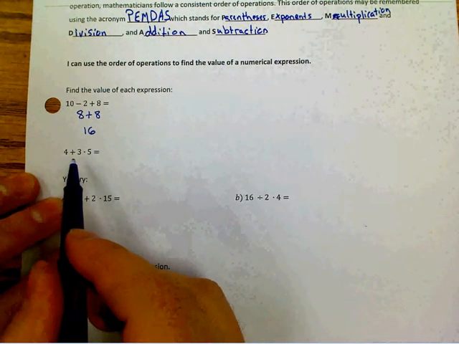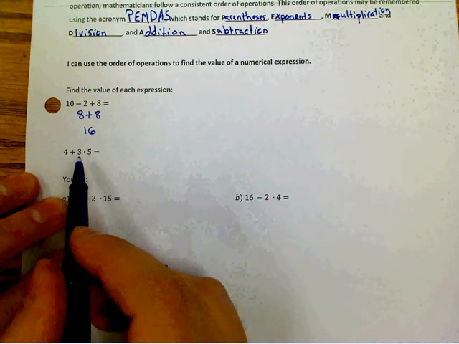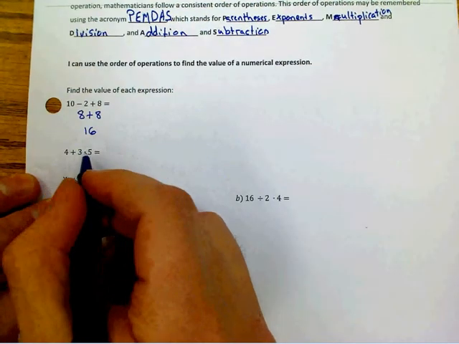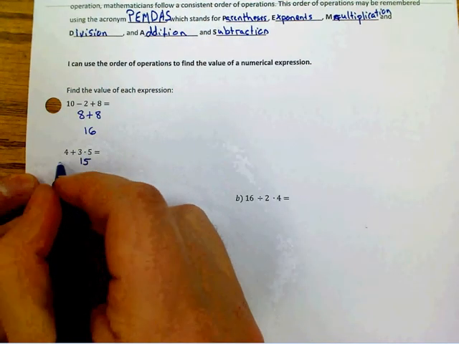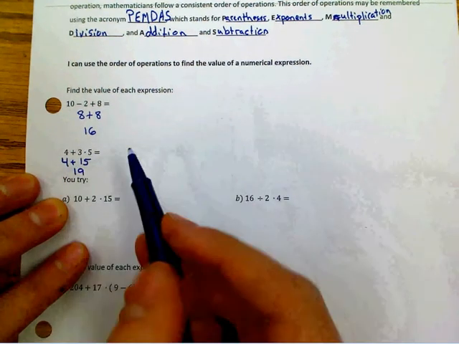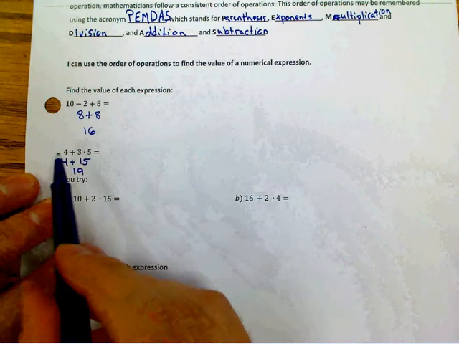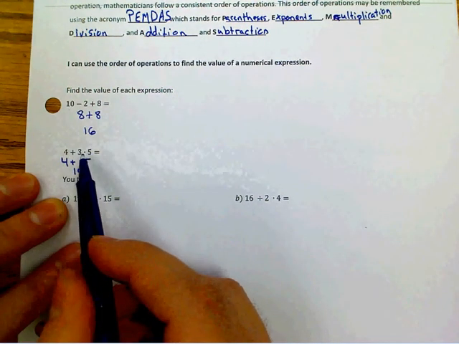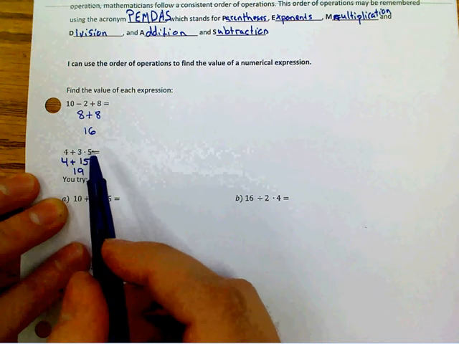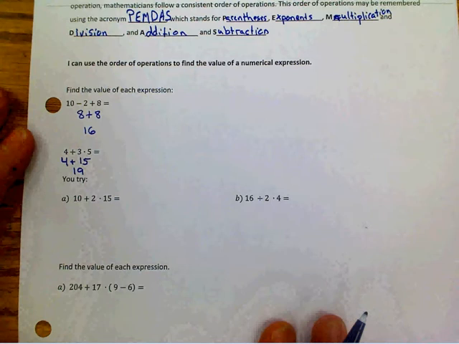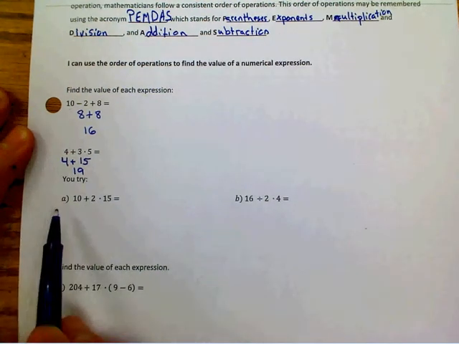Here, in our second one, we take a look, no parentheses, no exponents, but there is multiplication. So we do that first. 3 times 5 is 15. 4 plus 15 is 19. Now, if we were to do that a different way and not use our order of operations, we'd have 4 plus 3 is 7 times 5 is 35. That's much different than what we have. Okay? So I want you to pause right now and try A and B.